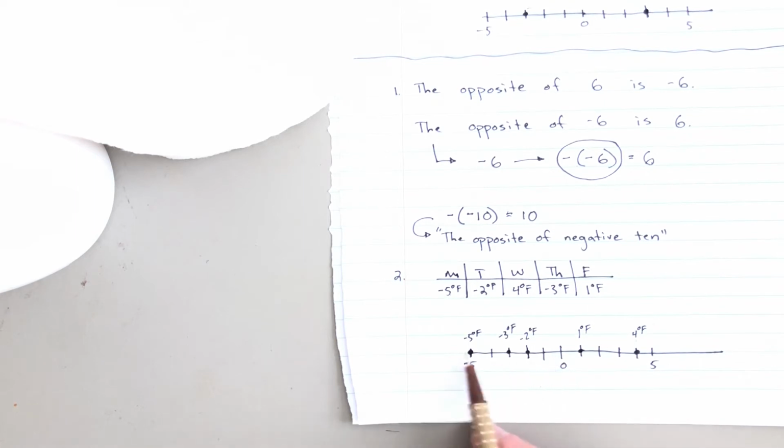So it's the furthest away from 0, right? So the farther we go on the number line to the right, the higher it is, the more value it is. In this case, it's temperature, so the hotter it would be. The more we go to the left, the colder it would be.